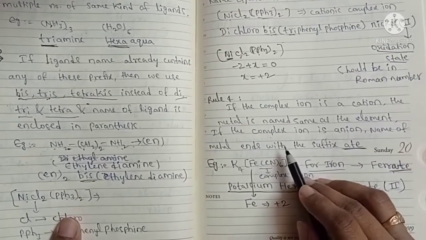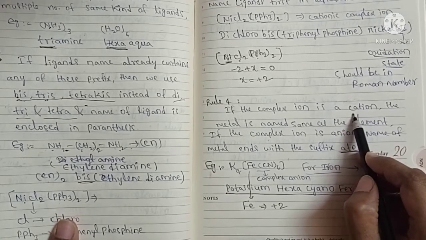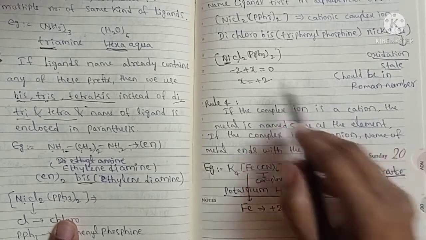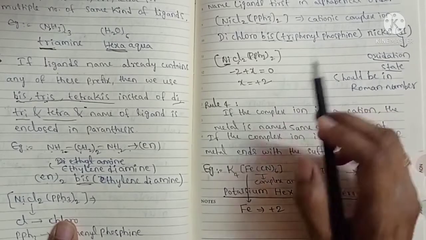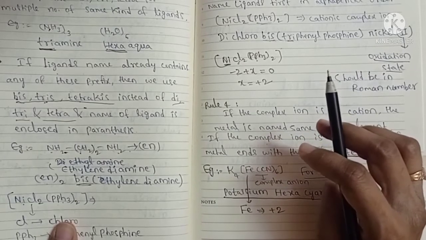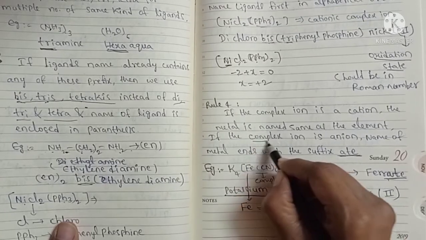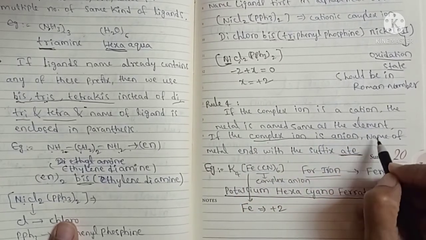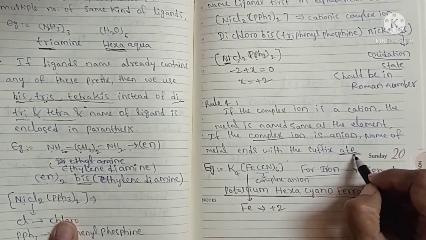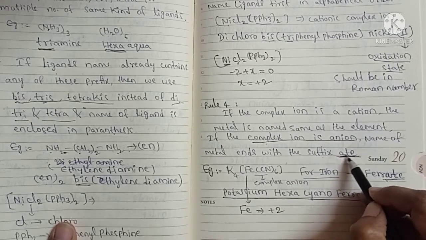Next rule: if the complex ion is a cation, the metal is named the same as the element. For nickel we write nickel only, for silver we use silver only, like that. There is no change in the naming of the metal. But if the complex ion is an anion, while naming the metal, we should add the suffix ate to the metal. So the metal ends with the suffix ate.